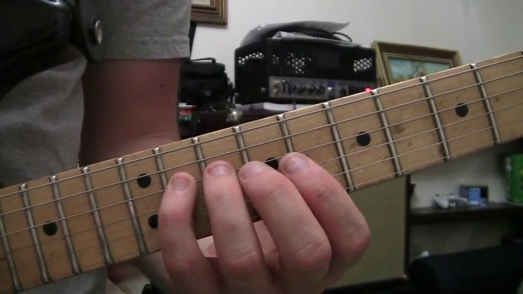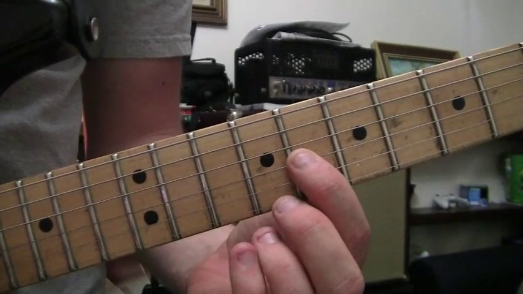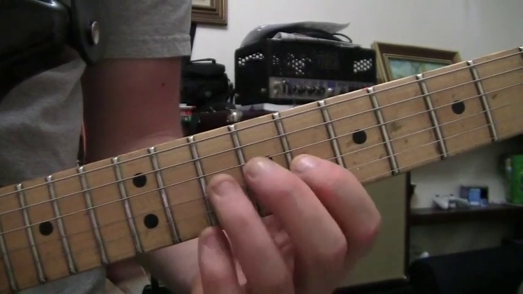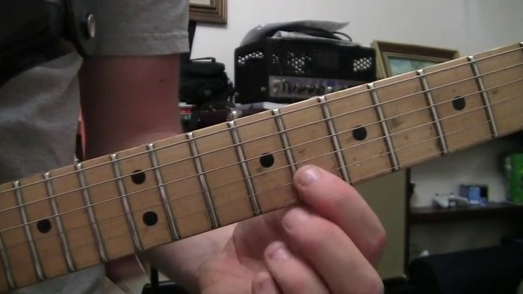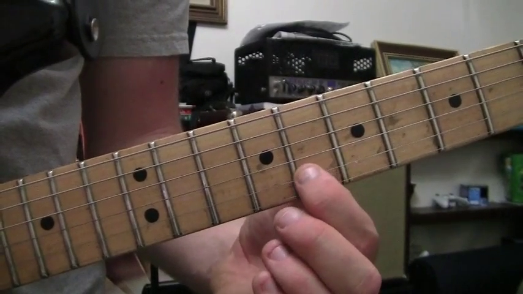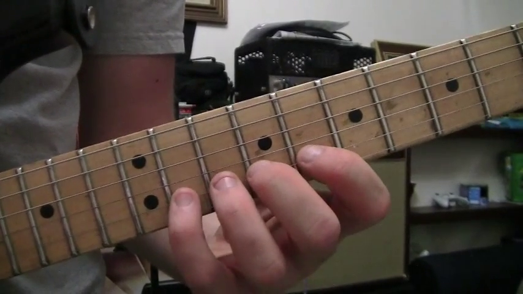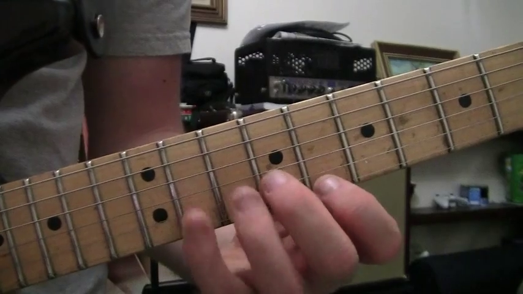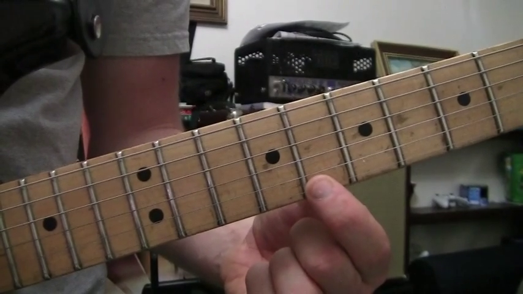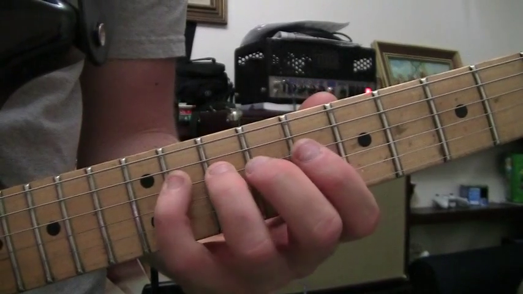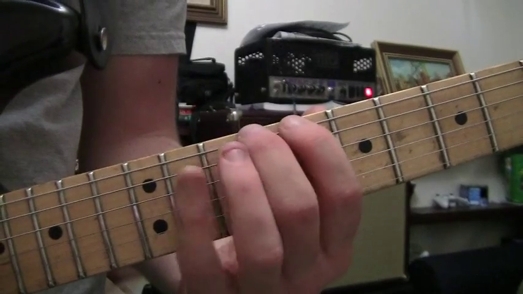pinky on the 11th fret of the D string, drop down a string, first finger on the 8th fret of the G string, third finger on the 10th fret of the G string, first finger on the 8th fret of the B string, second finger on the 9th fret of the B string, pinky on the 11th fret of the B string, and then last note, first finger on the 8th fret, that's the C, of the high E string. So second octave again. Put them both together.